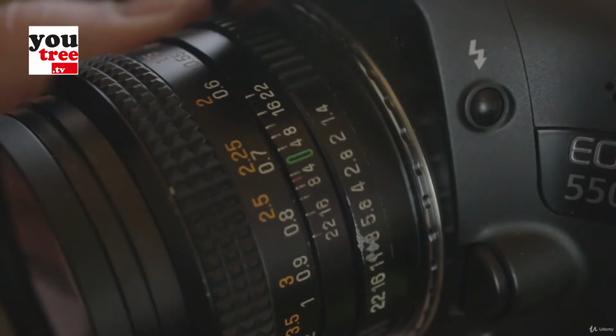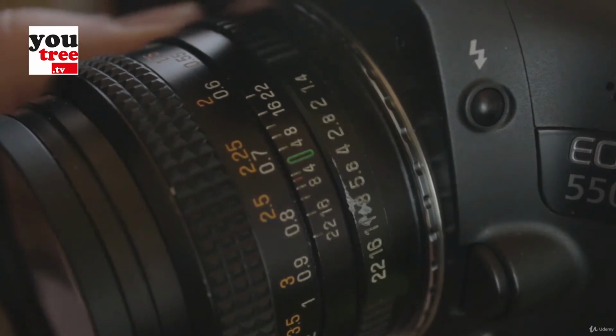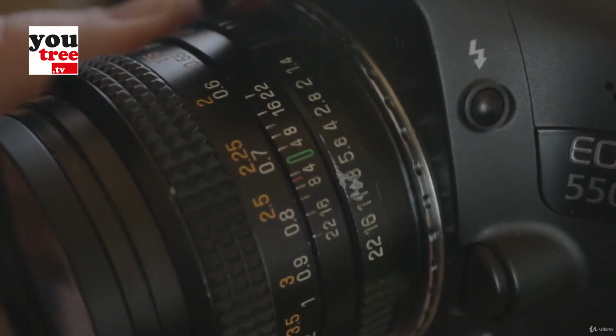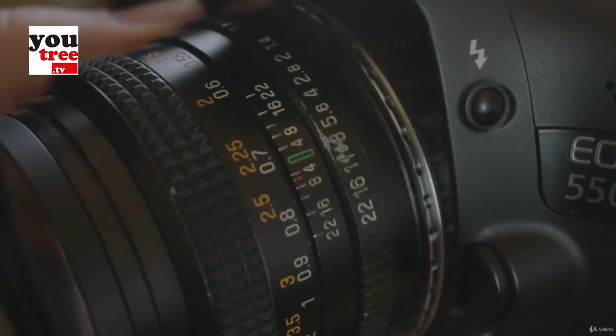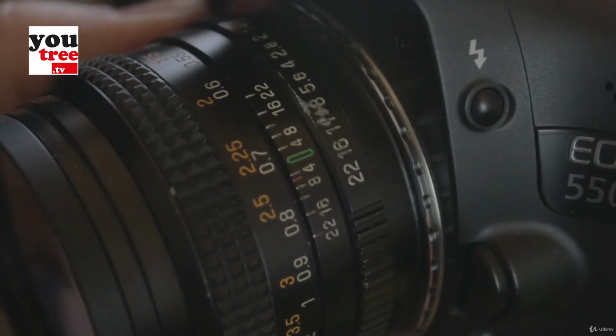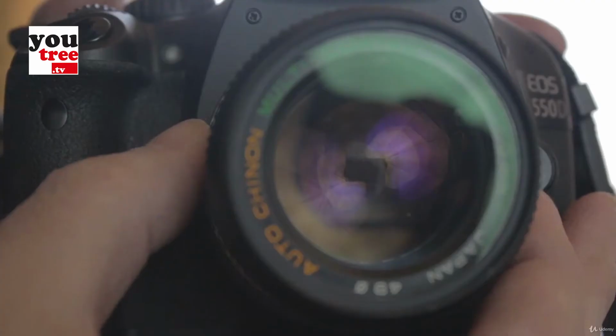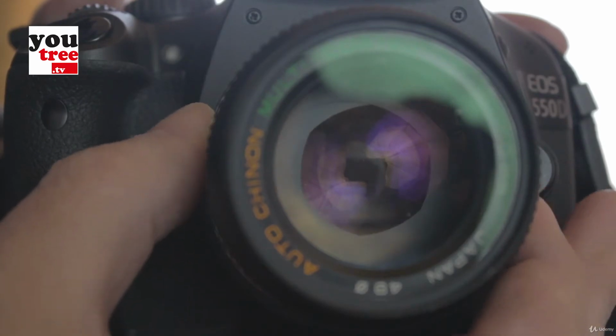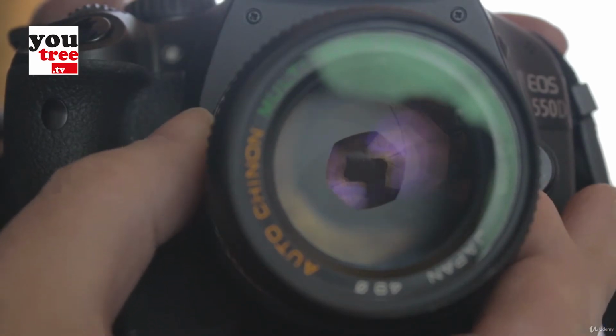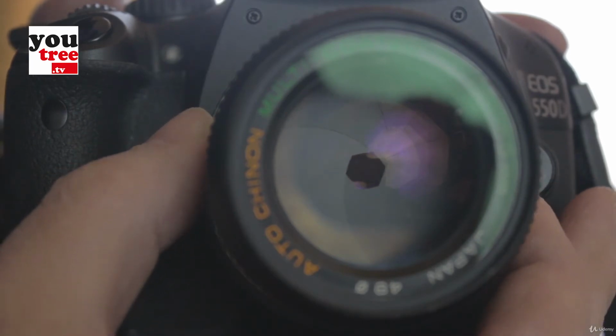This is easy to find in an old SLR because there is an iris ring with numbers ranging from 1.8 to 22. These numbers are called f-stops and they represent the size of the aperture, with f1.8 being the iris wide open and f22 being when the iris is shut down to a small hole.